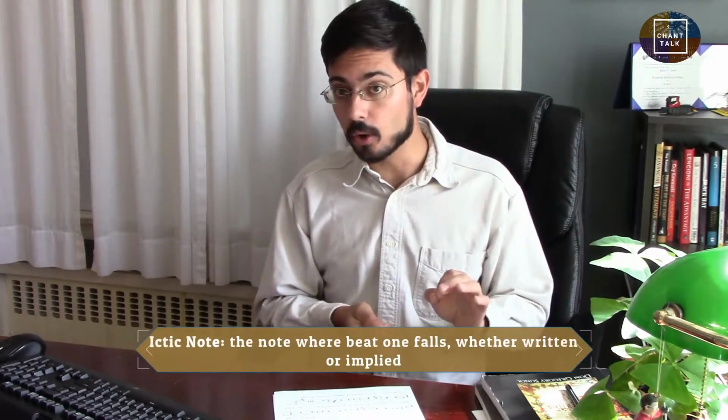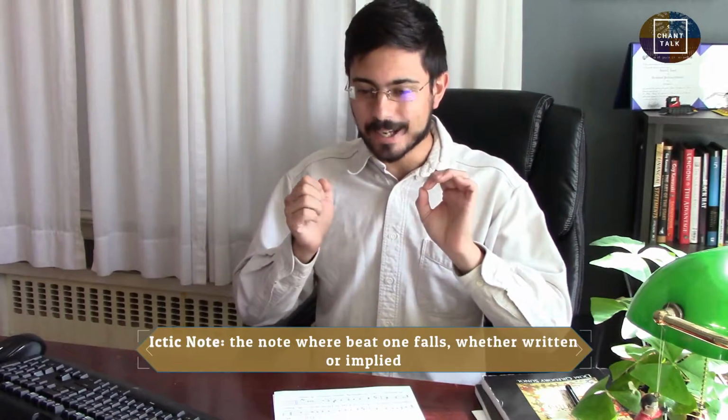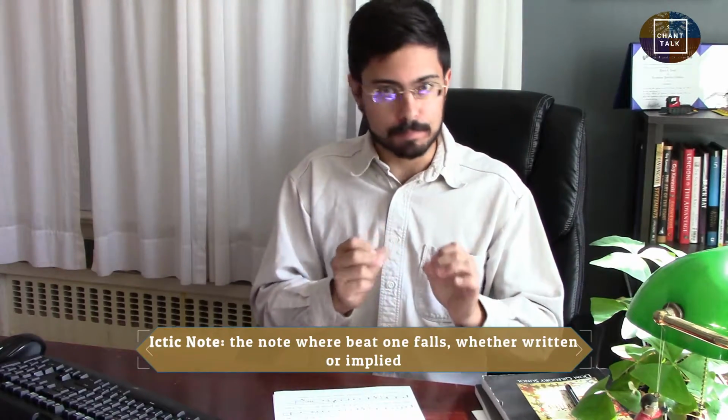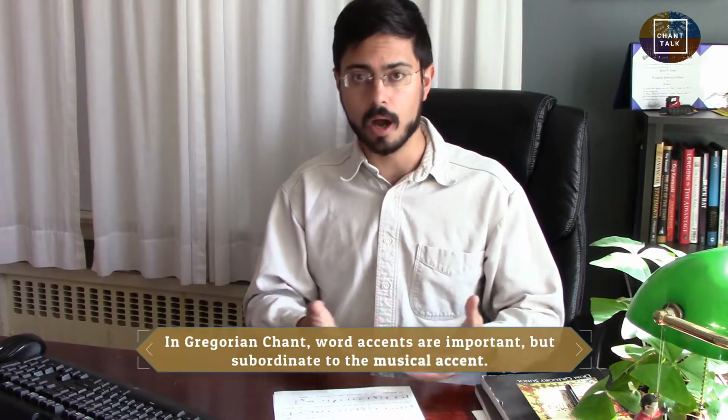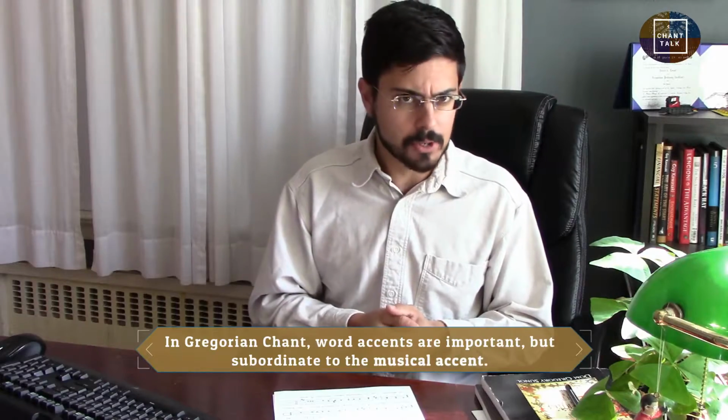And it is important to note that while the word accent is part of the rhythmic discussion, it is not the entirety of the discussion. There's a word accent, and then there's also a musical accent. And when we're singing chant, even though we have to be sensitive to the word accent, the musical accent is the most important accent. Often it will fall on the word accent as well, but sometimes it doesn't.